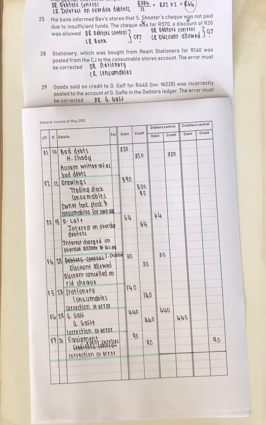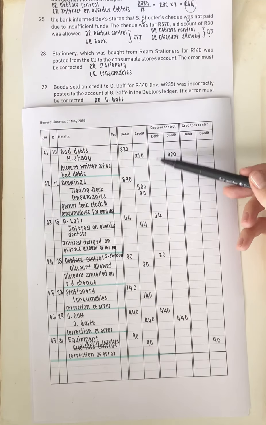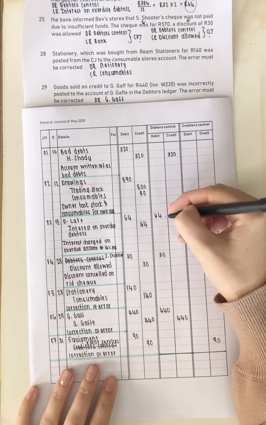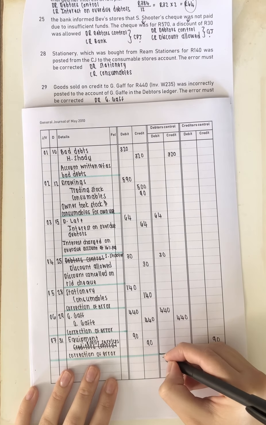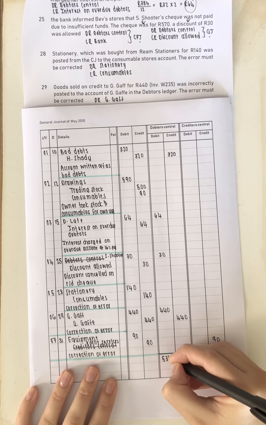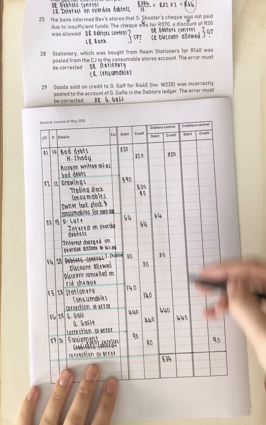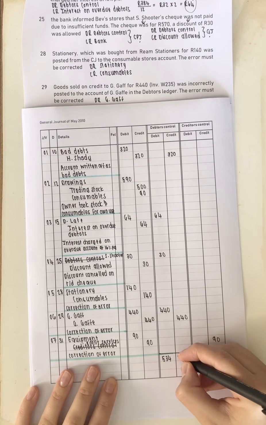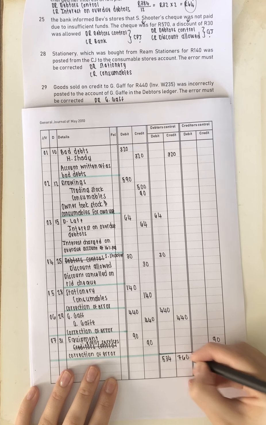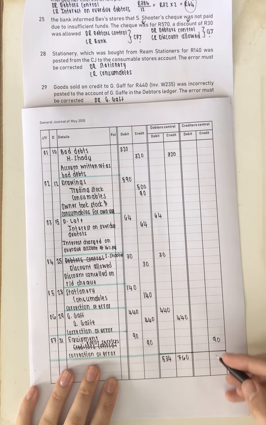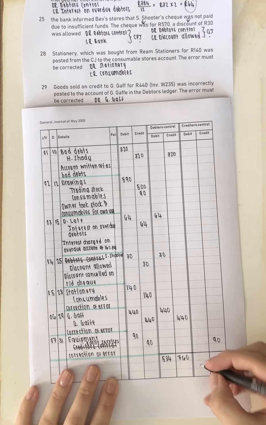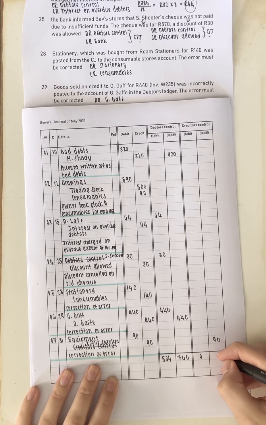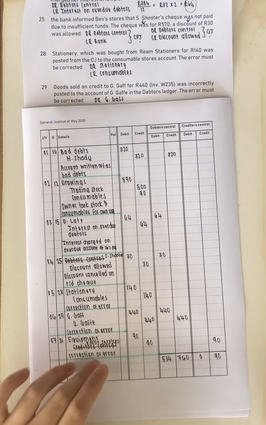Okay, so for debtors control in our debit column, we're going to add all these up, and when we add all these up, we get 534 Rand. And in our credit, if we add these up, we will get 760 Rand. Then in our creditors debit column of our creditors control, we've got nothing, and in our credit column in our creditors control, we've got 90 Rand.